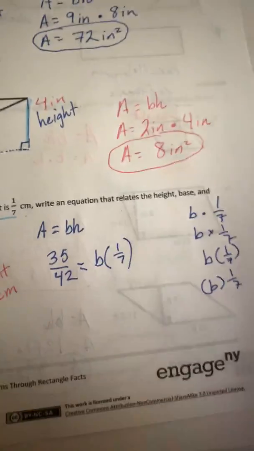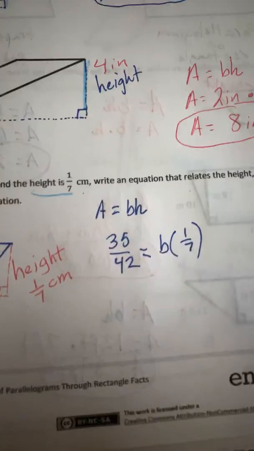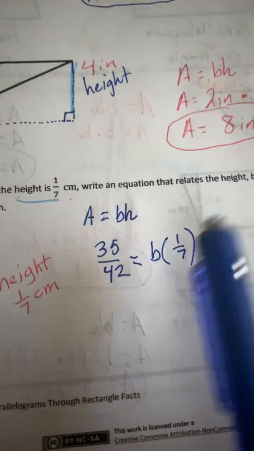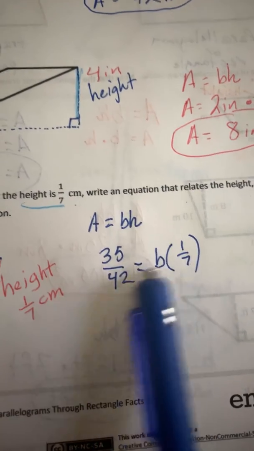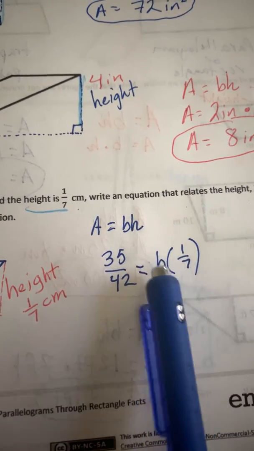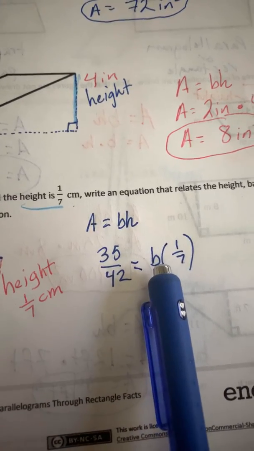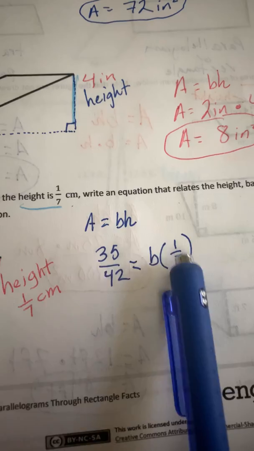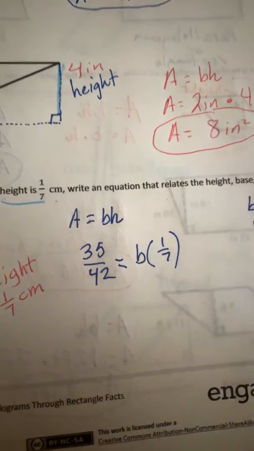Okay? Now, remember, guys, in the practice before this COVID hit us, we were working on this new type of equations where we wanted to leave the variable by itself, okay? Because we want to know what the B, which is the base, is. So we need to leave B by itself. So we've got to do something with this 1/7. And what do we got to do with that 1/7? We got to cancel it, right?